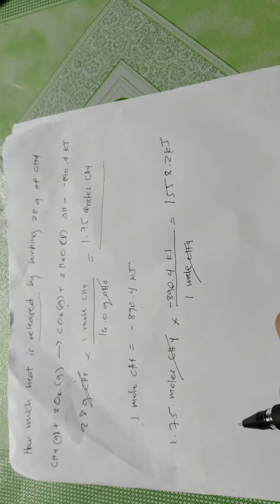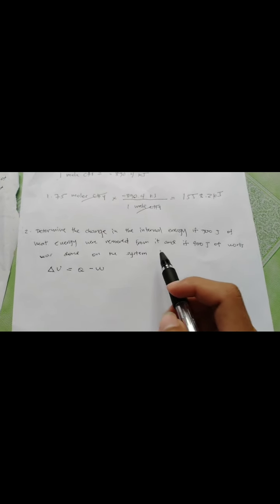Thank you ma'am. So for the second topic, I have thermodynamics, the first law of thermodynamics. Here's the problem. Determine the change in the internal energy if 700 joules of heat energy were removed from it and if 400 joules of work was done on the system.